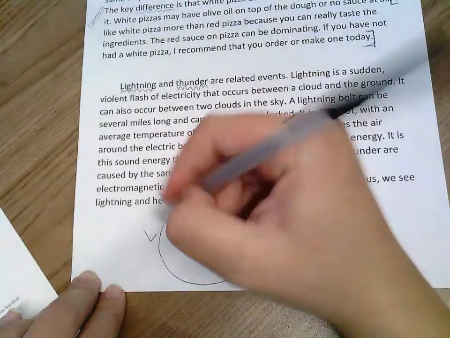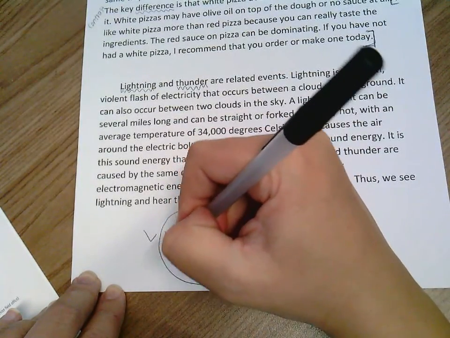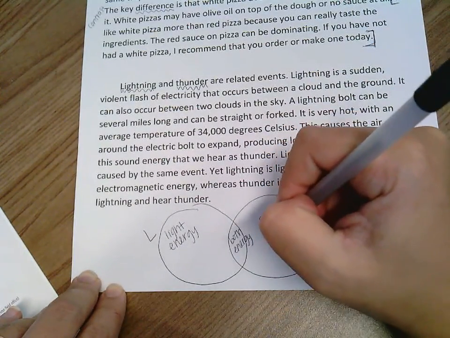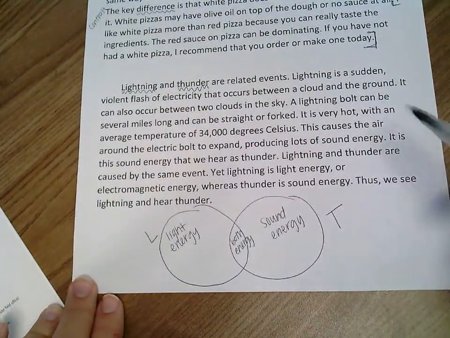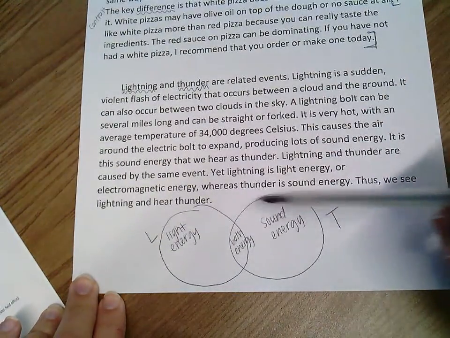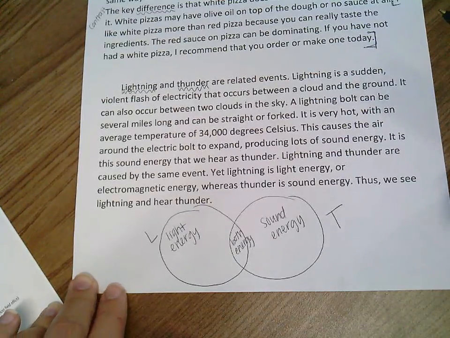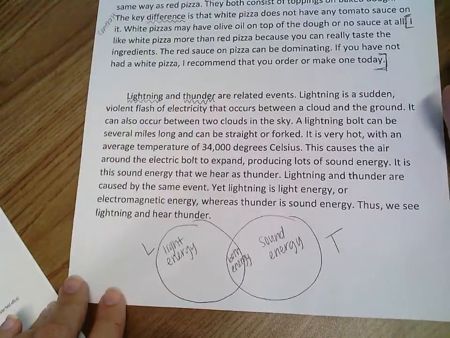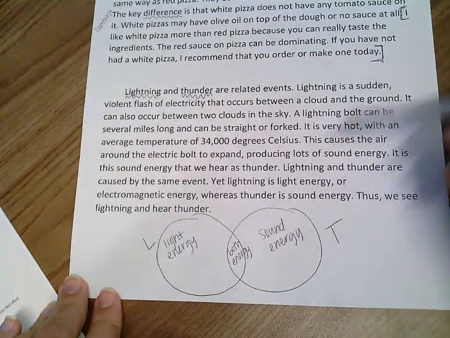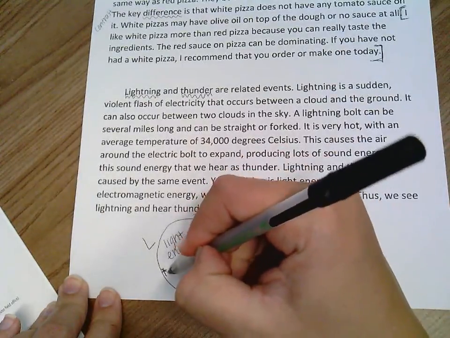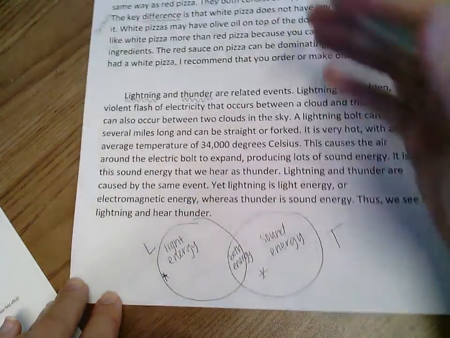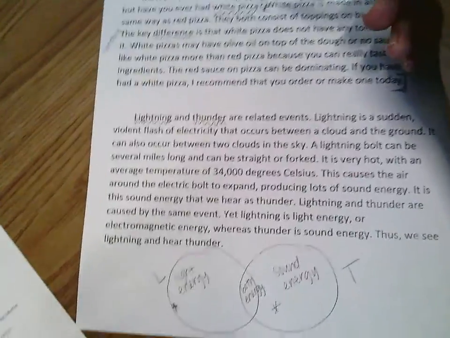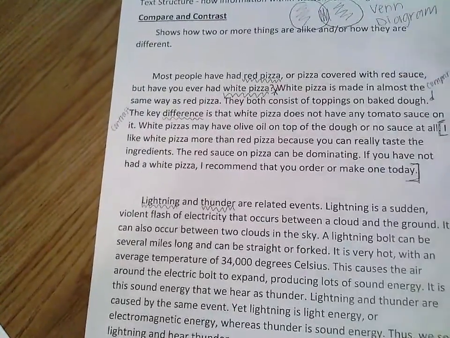Lightning is light energy. And thunder is sound energy. So I've got a way that they're different and a way that they're the same. It also tells you a little bit about how lightning and thunder form, which is kind of good background information. You could incorporate those into your Venn diagram because lightning forms differently than thunder. So this is an example of comparing and contrasting lightning and thunder. And in the example up above, we compared and contrasted red and white pizza.